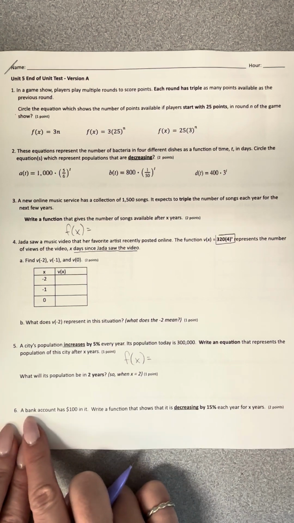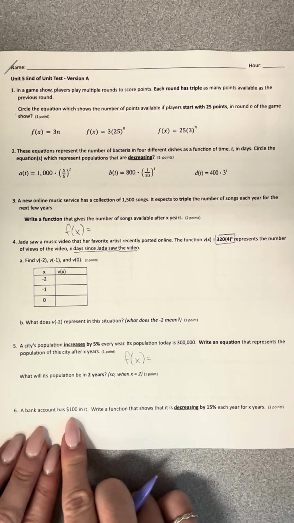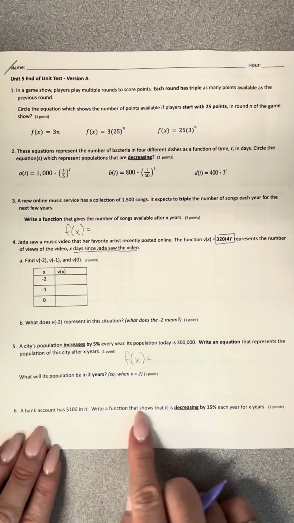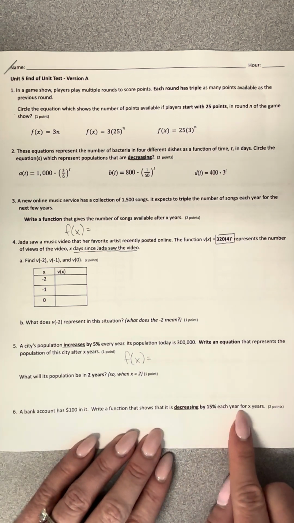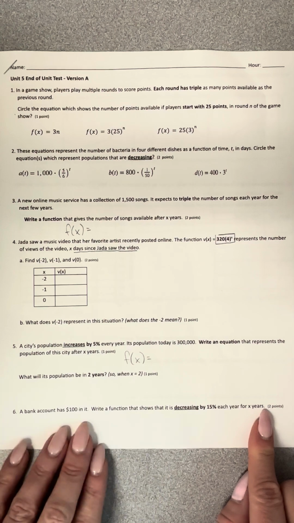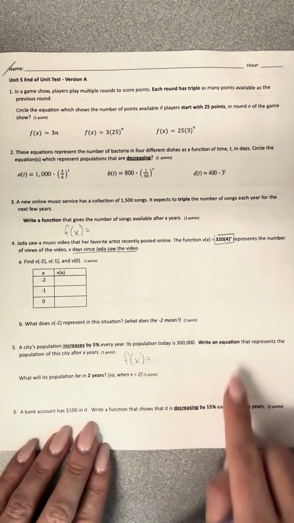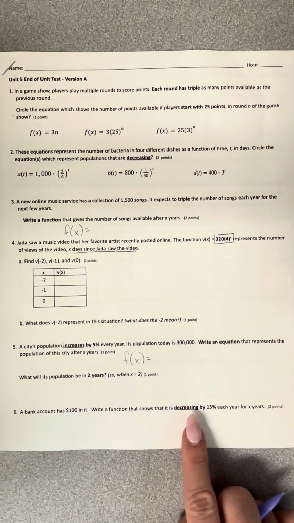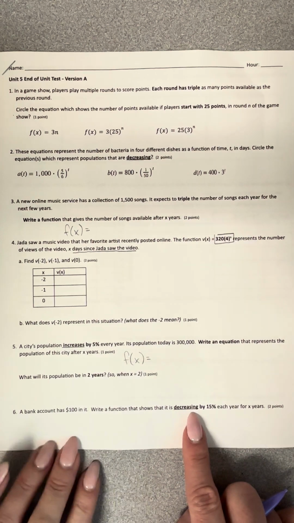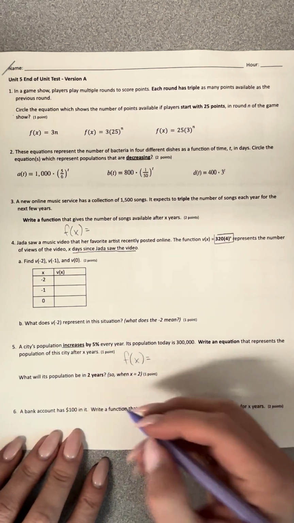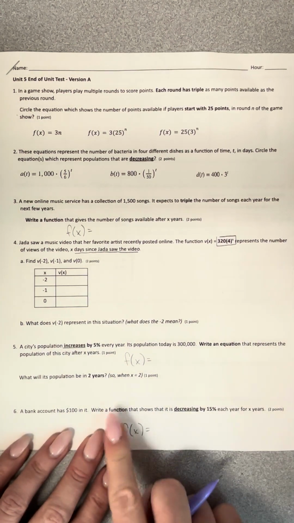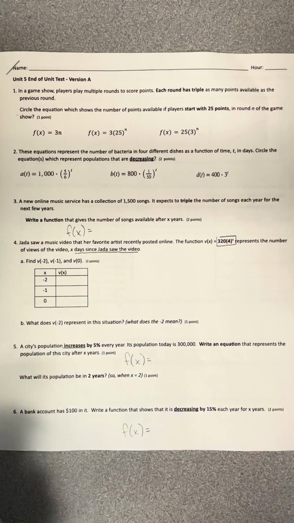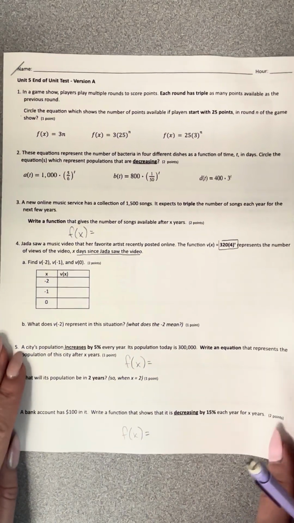Number 6, a bank account has $100 in it. Write a function that shows that it is decreasing by 15% each year for x years. So this is just like number 5, except we're talking about decreasing. So there's that math that you have to do before you even write the function. And you can start with f of x if you want, or remember, you don't necessarily have to. We're not super concerned about that.